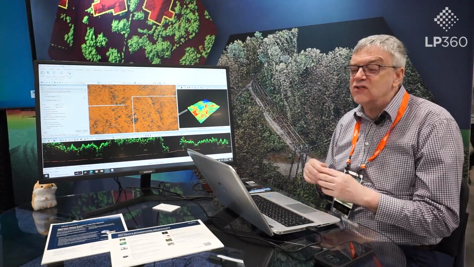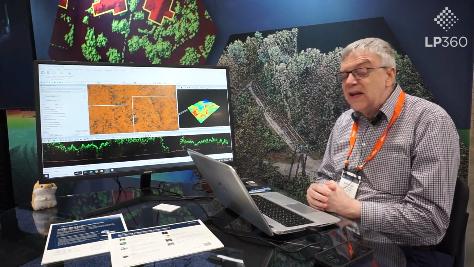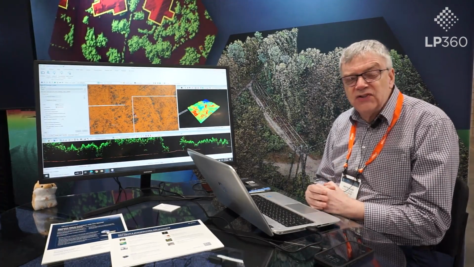One of the nice advantages of doing it this way is that it's going to offload your workstation, your desktop. Ground classification is computationally intensive. It takes some computer power to do it. So by using the cloud version, I'm able to keep working in LP360, doing additional processing or any value-add work that I want to do. And I'm getting the same rigorous kind of classification at the end. So that's essentially the basics of doing your automatic ground classification in LP360 Cloud.